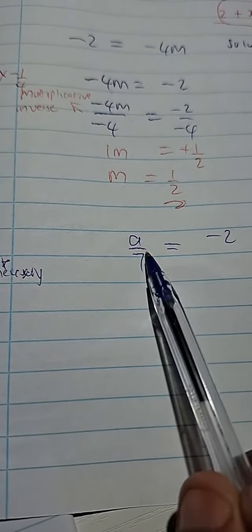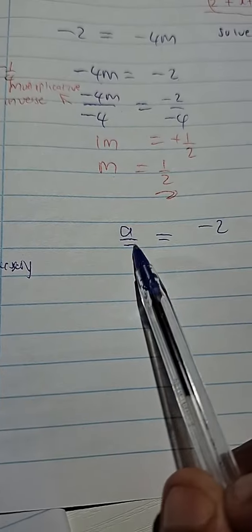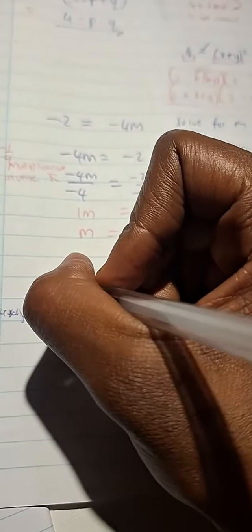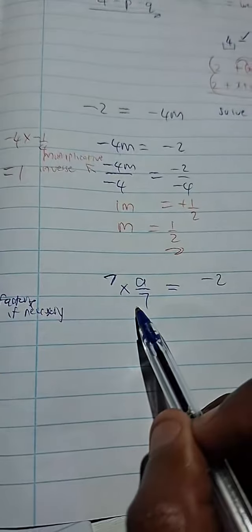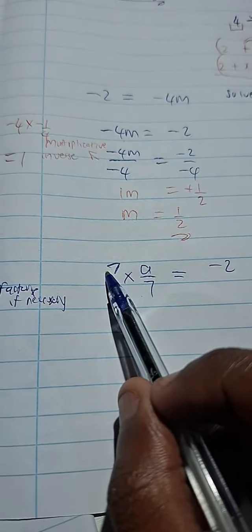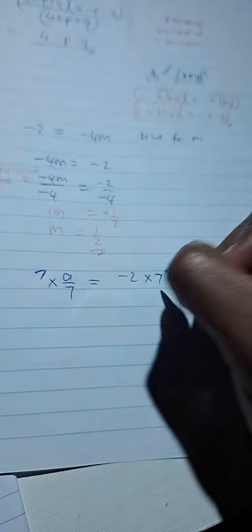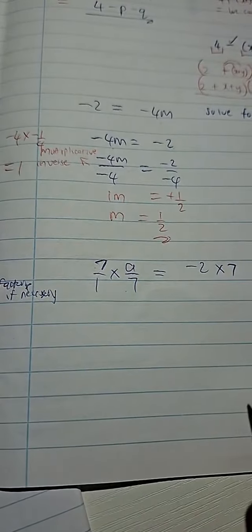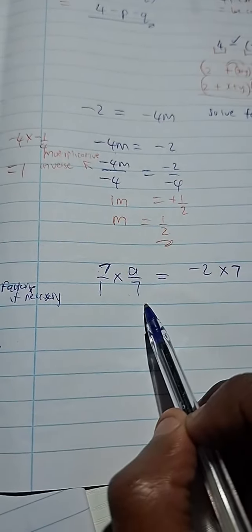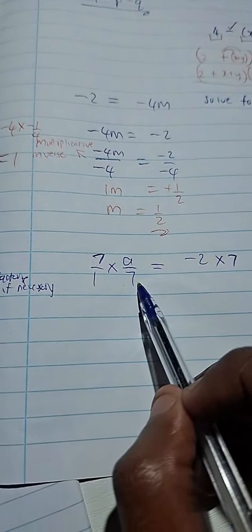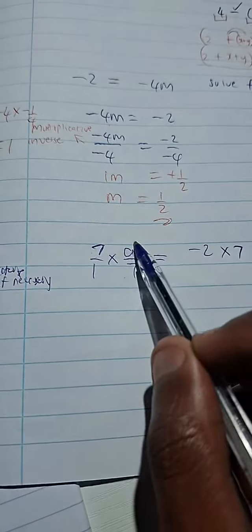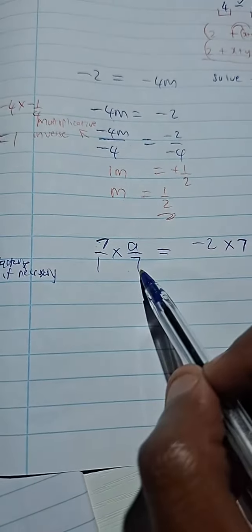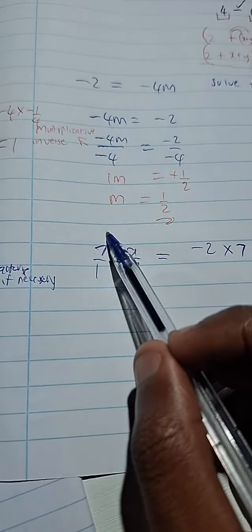But what is the problem? There is 7 in the denominator that is divided. So how do we get rid of the 7 that is divided? We multiply by 7, not in the denominator, but in the numerator. So what we do on the left, we must do where? On the right, guys. We multiply by 7 over 1. Because here, A is divided by 7, so it's like we have 1 over 7 here. What do we multiply this 1 over 7 by to get 1? We multiply by 7 over 1.